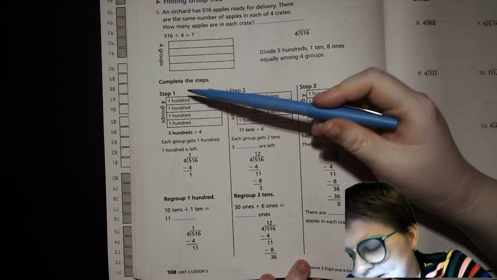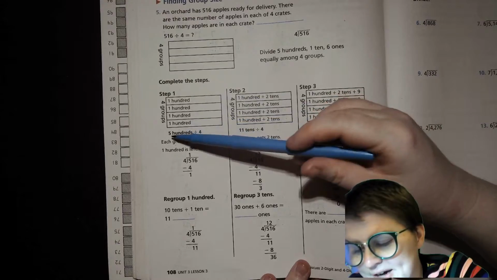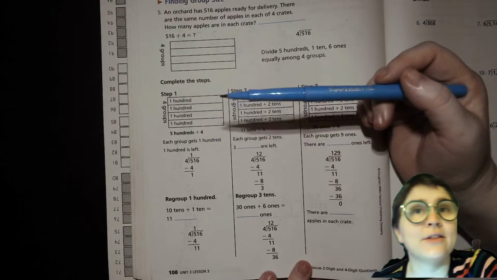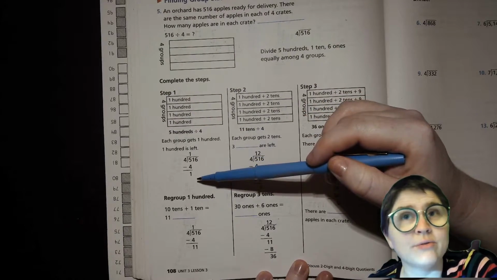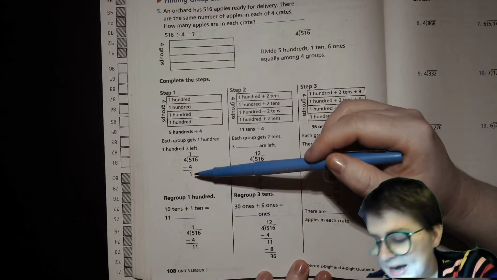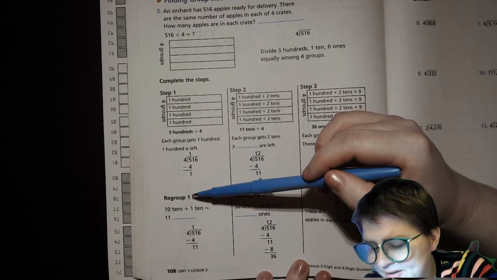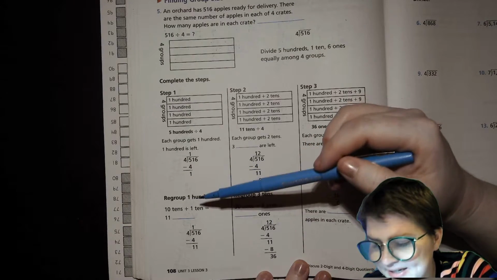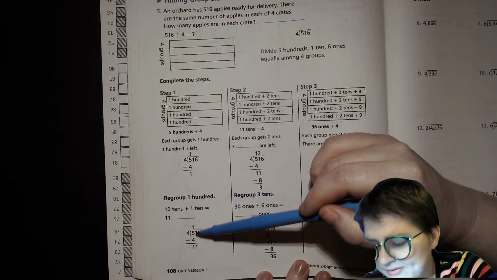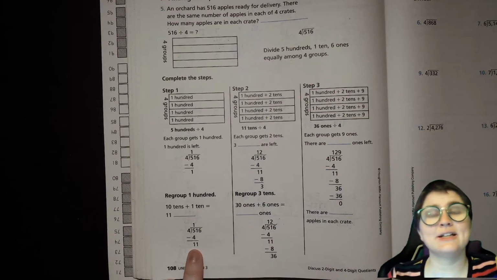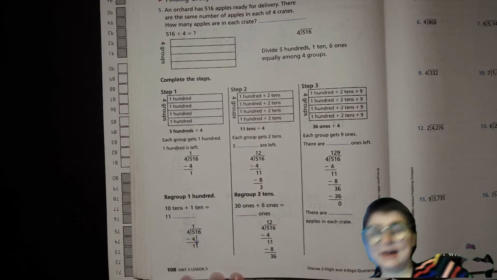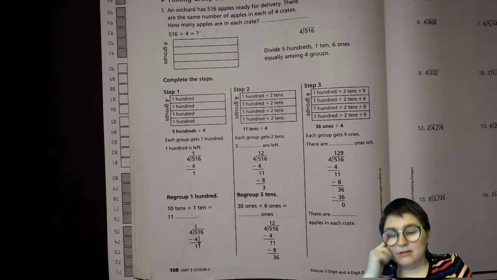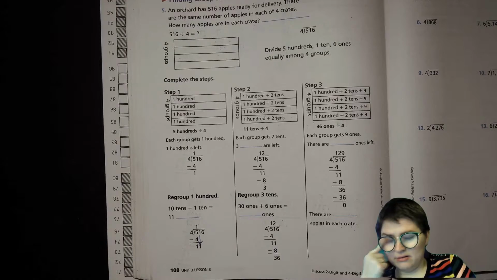Step 1. You put 100 in each. So 500 divided by 4. There's 1 in each so far. And then there's 100 left over, right? That one that's kind of sticking out. And then we're going to regroup that 100 into 10 tens. And there's already 1 ten, so now we have 11 tens. And that's why there's 11 tens in that tens place. Because we're bringing this one down. Okay, that's important.